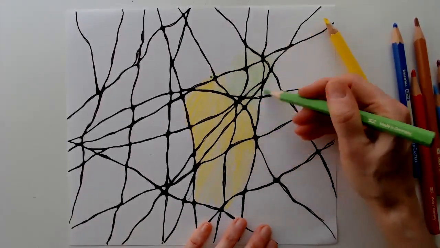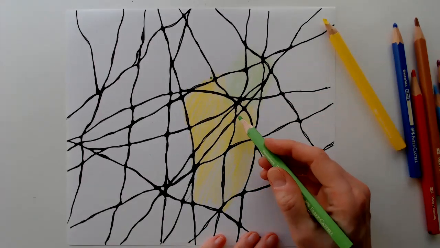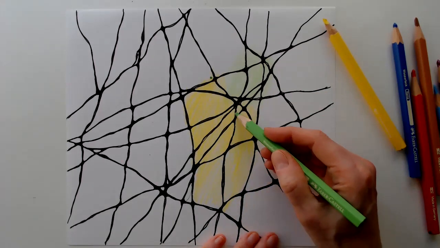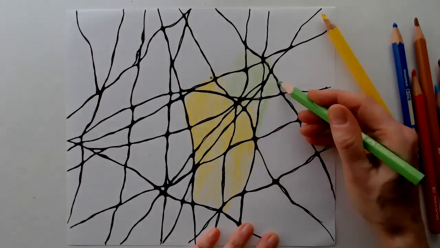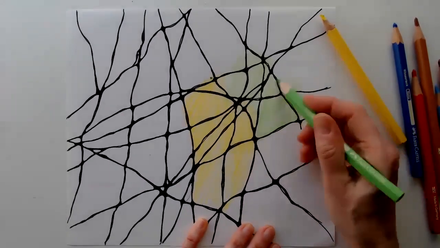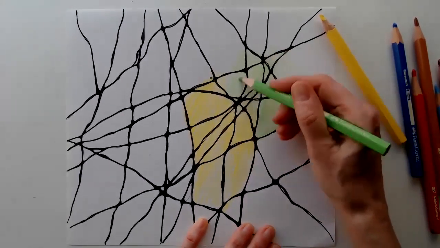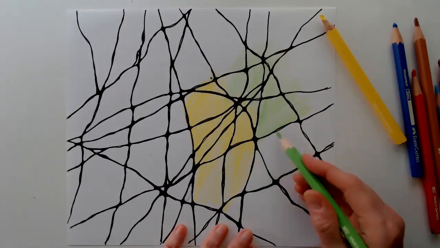So the only requirement is that when you apply color, you apply it to a minimum of three adjacent cells, so as not to create a patchwork of different colors, but at least three cells united by the same color.